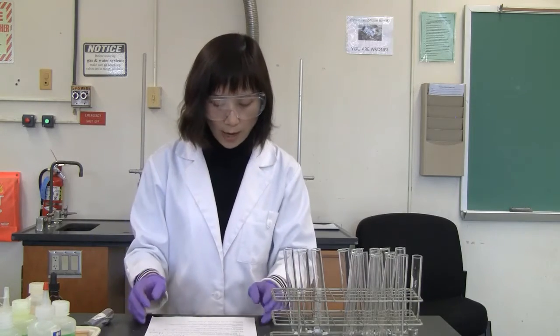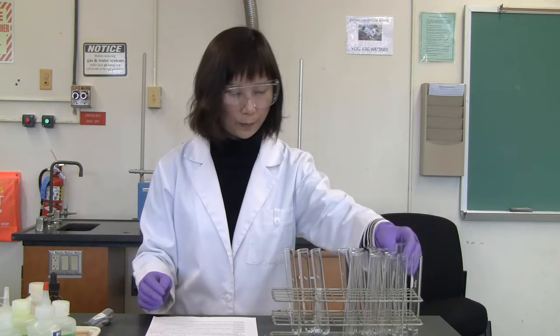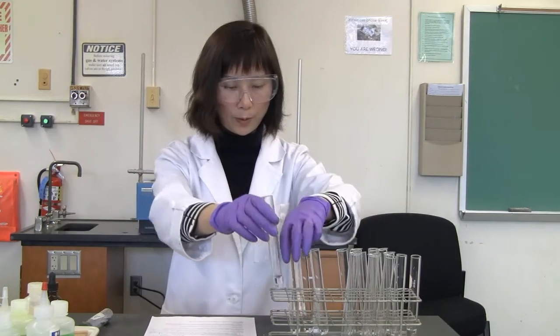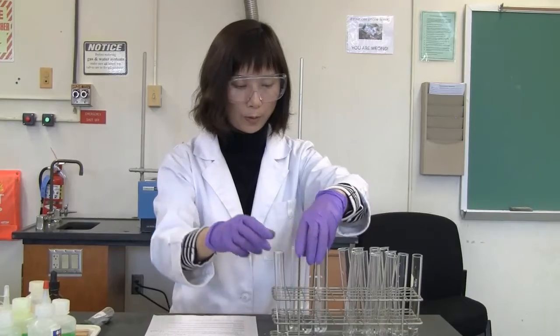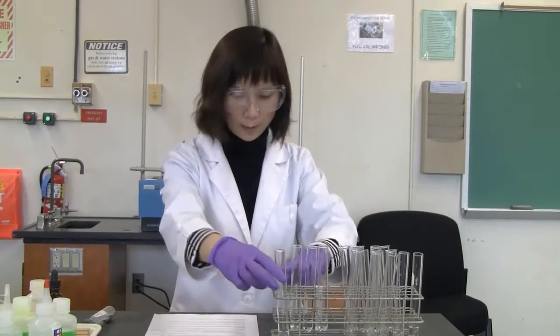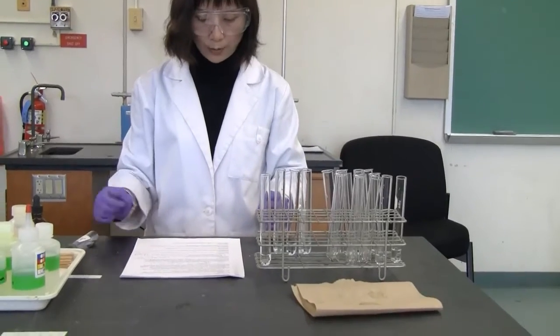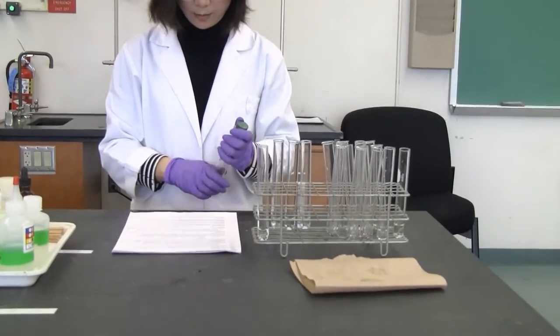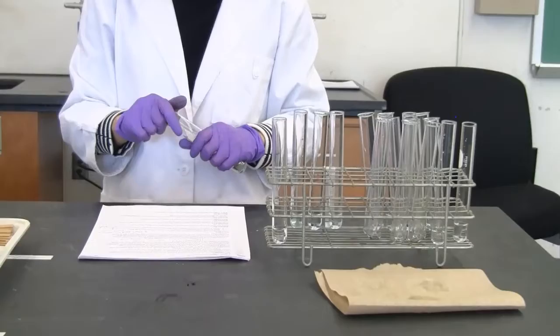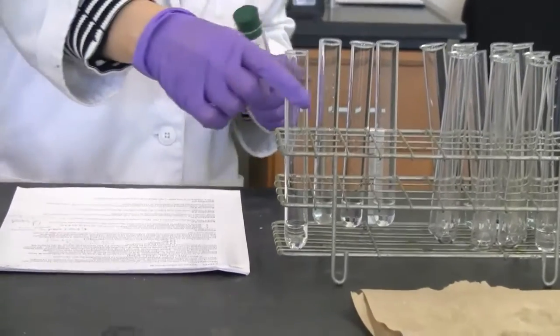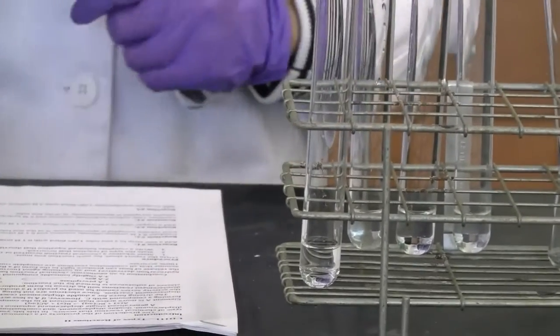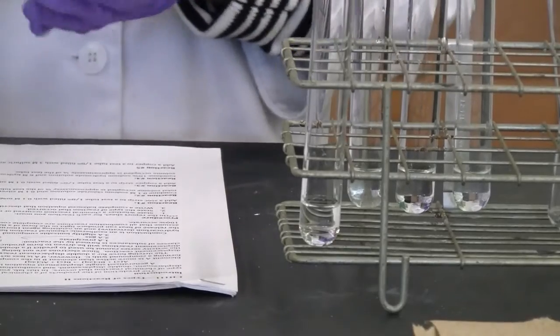So in reaction 1, I'm going to put this in this corner. Here we need to mix the zinc strip with magnesium sulfate in the test tube. Magnesium sulfate is already in there, so I'm going to put a zinc strip in.